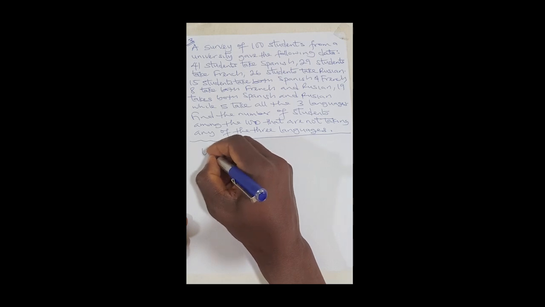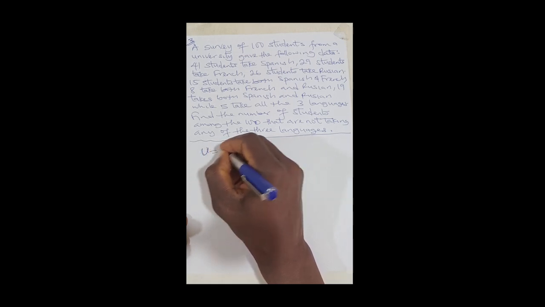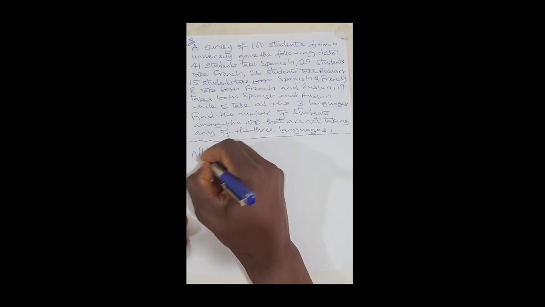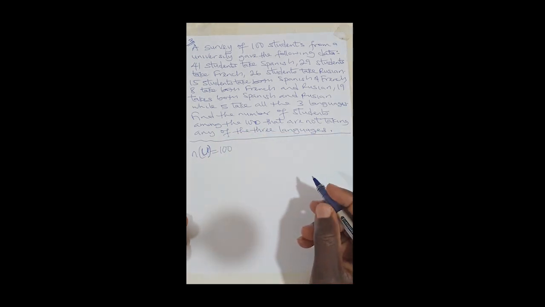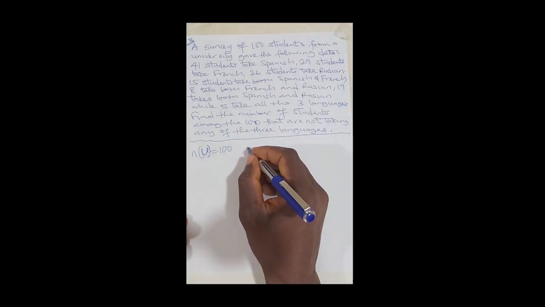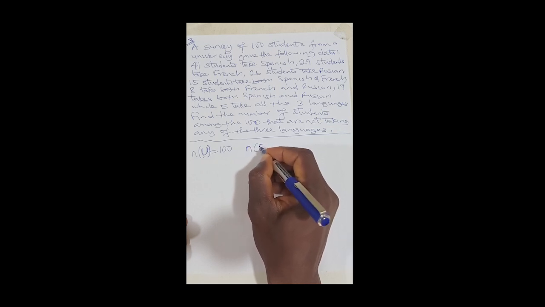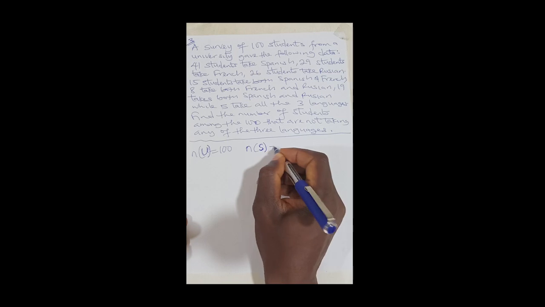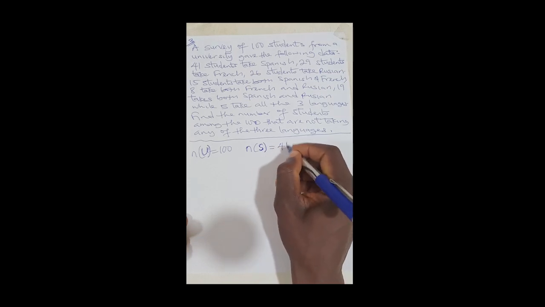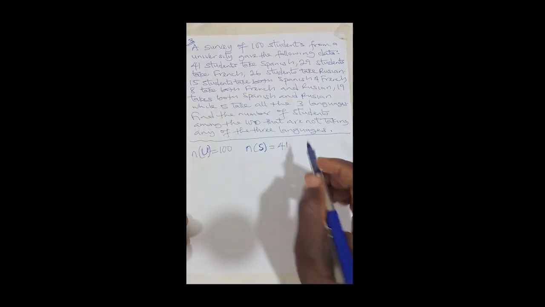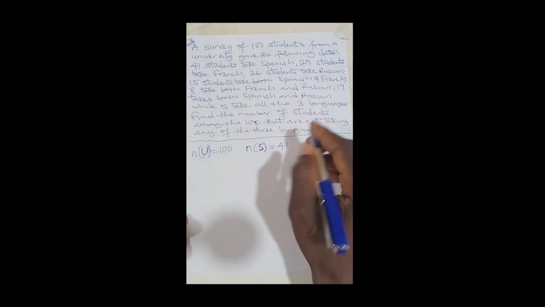The total, that's the universal set, is 100. And then we have the number of those that take Spanish. Let's use capital S for Spanish, which is 41. The 29 students take French.